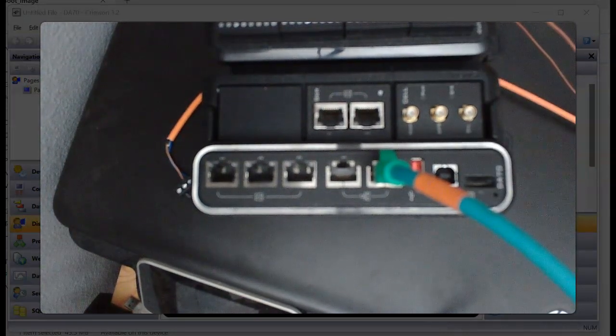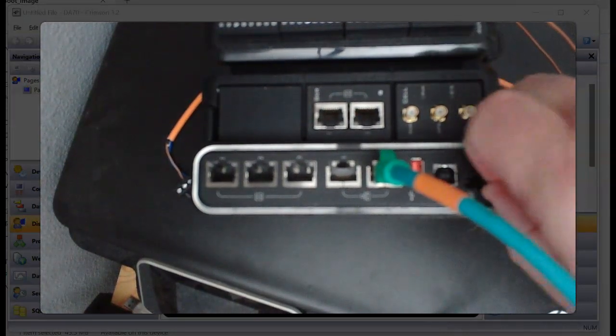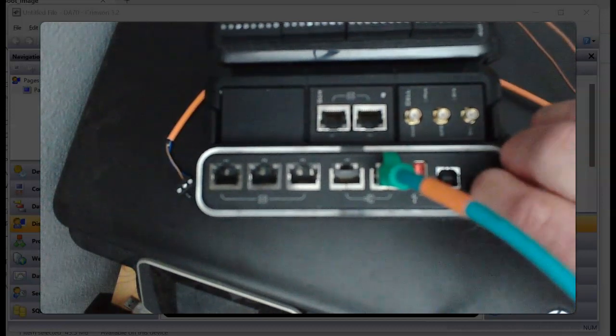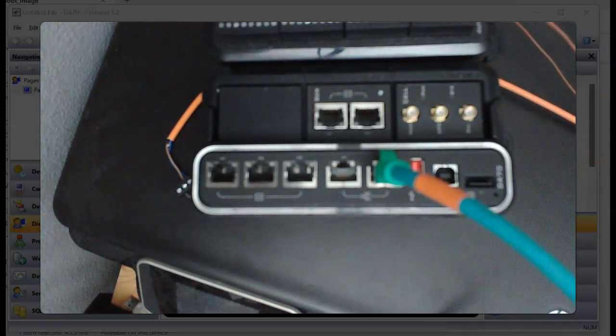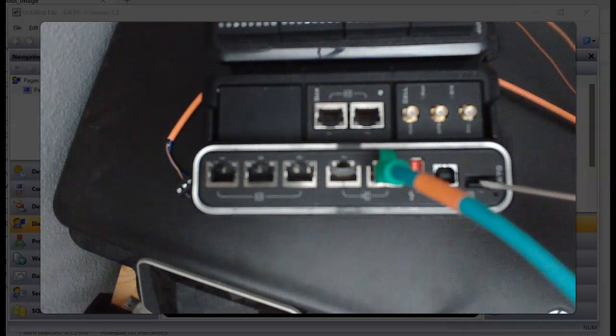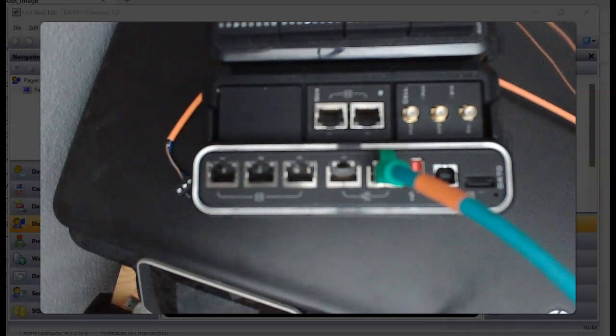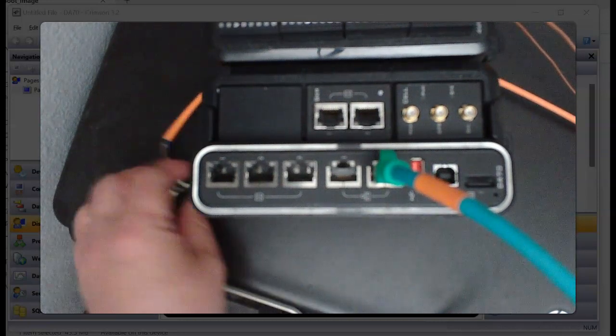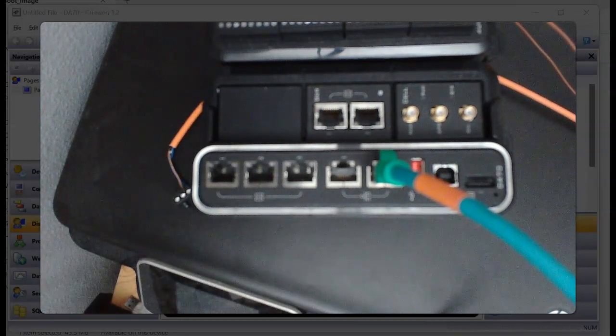I think I got this the wrong way. Let's try it here. Oops, and I'm going to use my little screwdriver to push that all the way down on there. There. All right, it's clipped in. Now, I have the unit powered off. That was an important thing. You want to make sure it's powered off when you take that out and put it in.